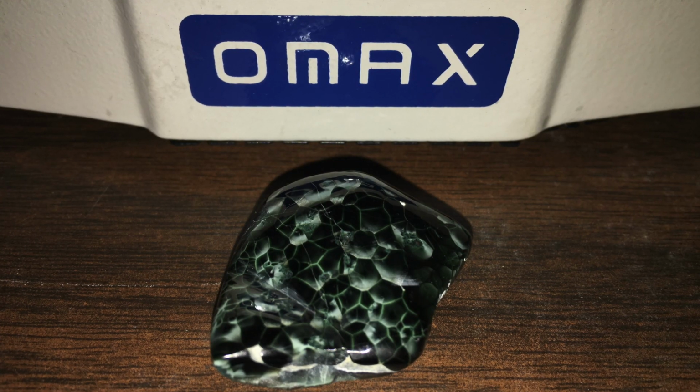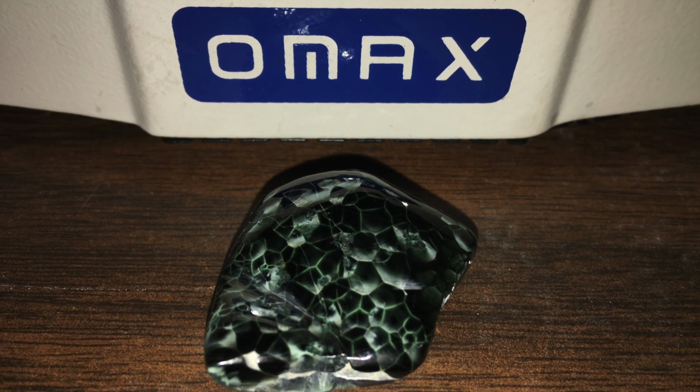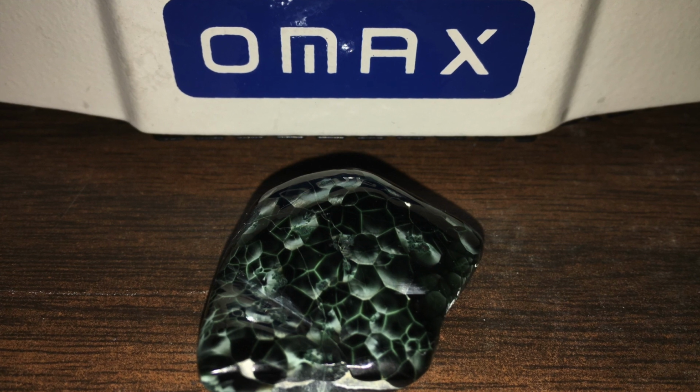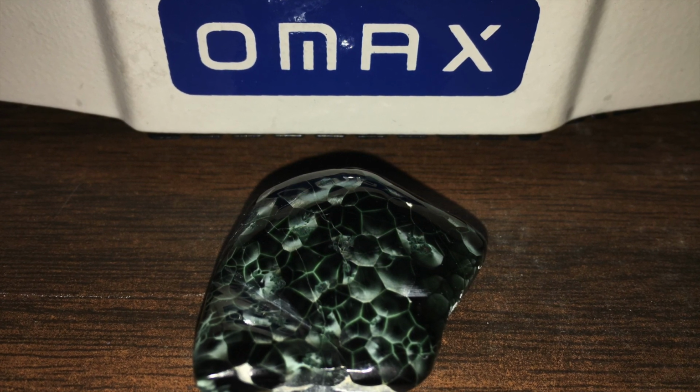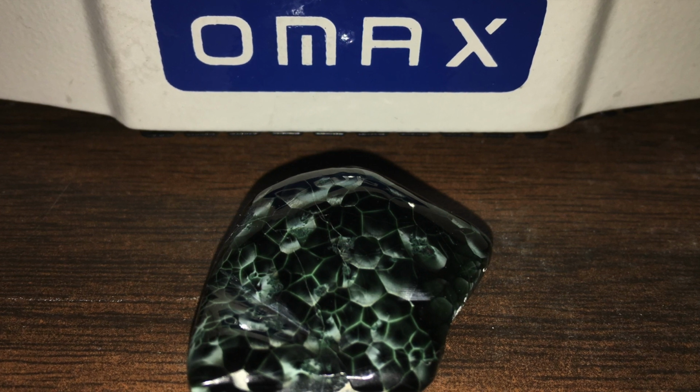Okay, we're going to move along here. This is a polished greenstone specimen, and what I like about this one is it's just got such a great pattern going across the whole stone. It's just a lot to look at. So just start here. We'll just sort of move through this greenstone.